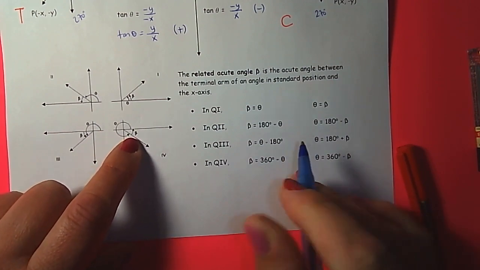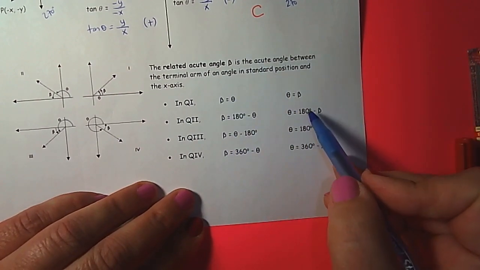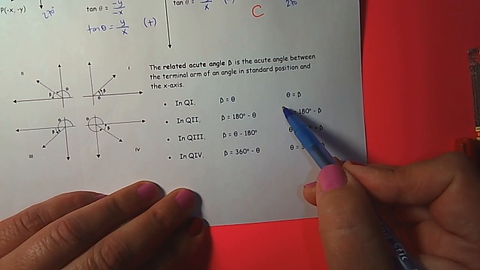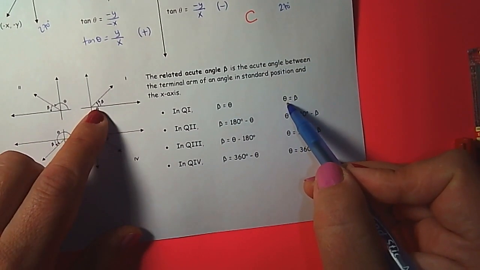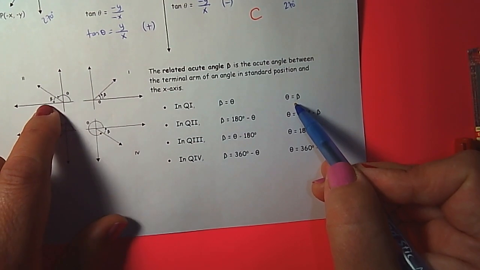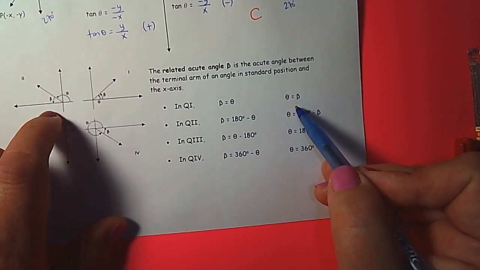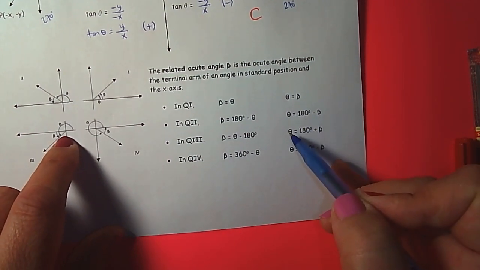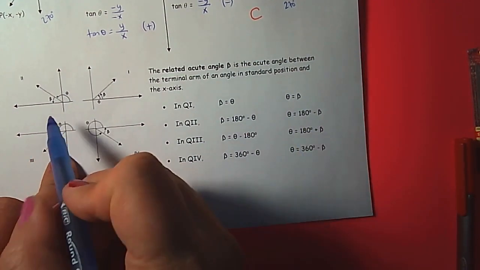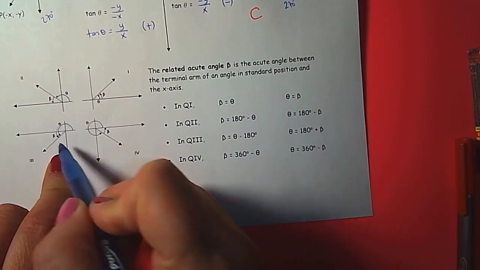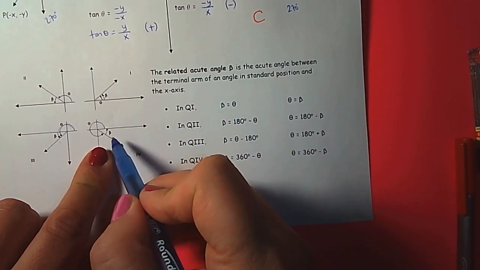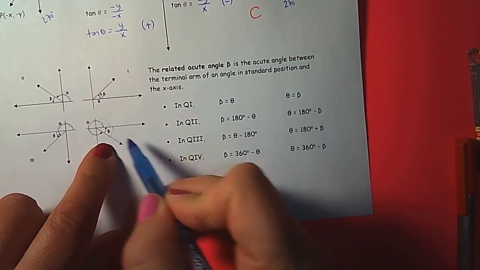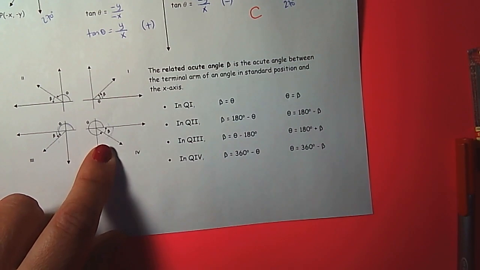Similarly, you can apply this the other way. Let's say you know beta. How would you calculate theta? In the first quadrant, theta equals beta. In the second quadrant, theta equals 180 minus beta. In the third quadrant, theta equals 180 plus beta. And in quadrant 4, 360 minus beta gives you theta.